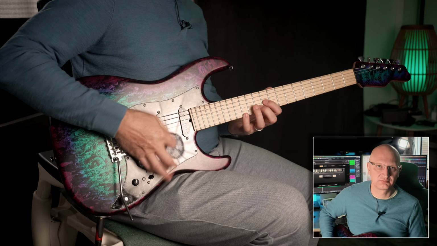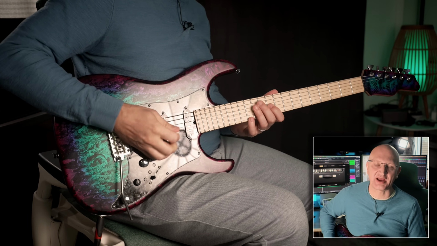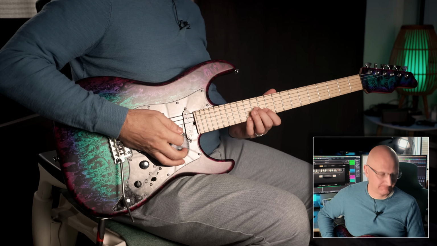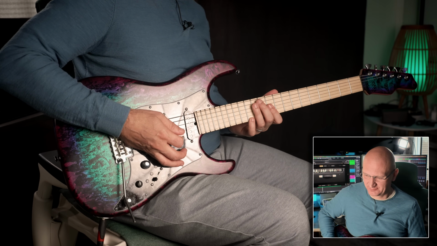One and two and. So I'm hitting the one and the two and. And the delay is adding notes. Therefore, it is arranging. You're adding notes to your arrangement. It's not an effect. It's an arranging tool.